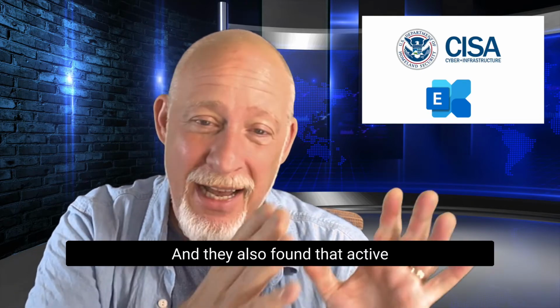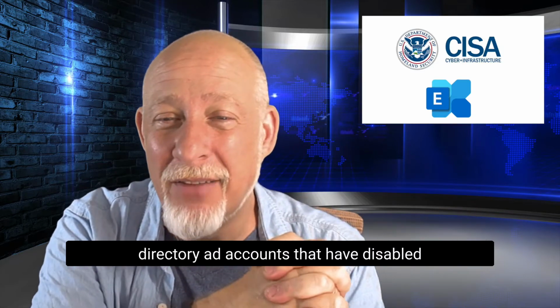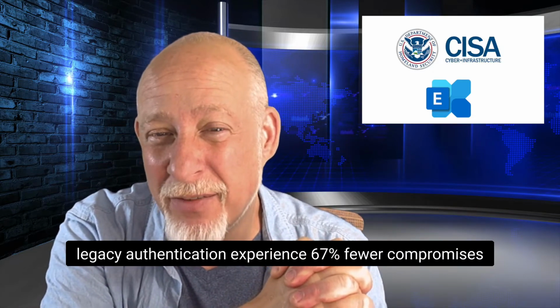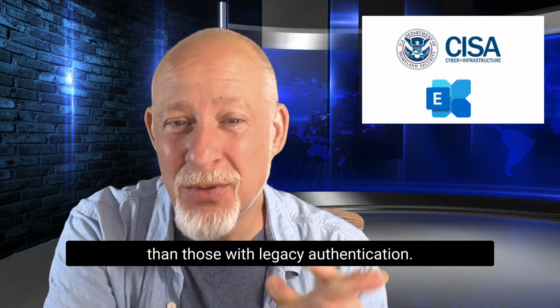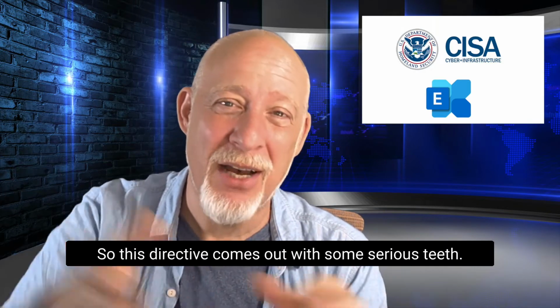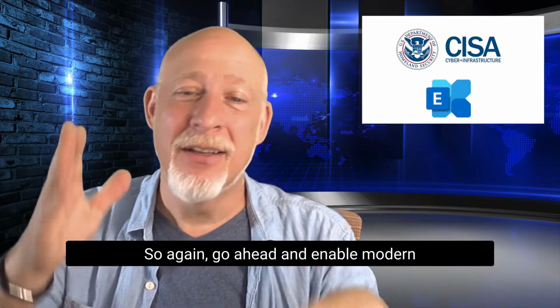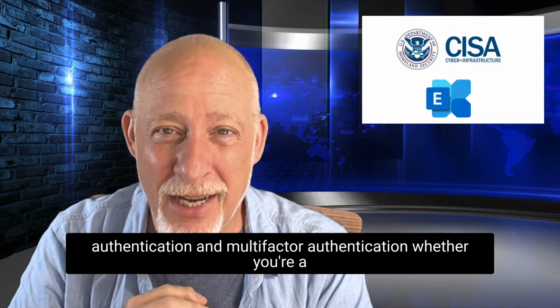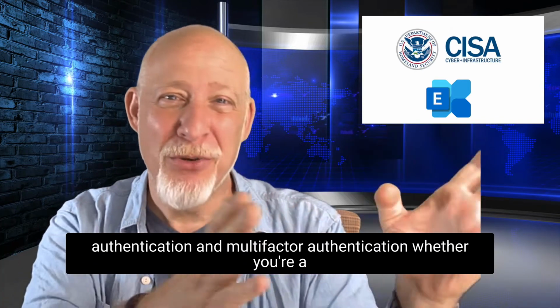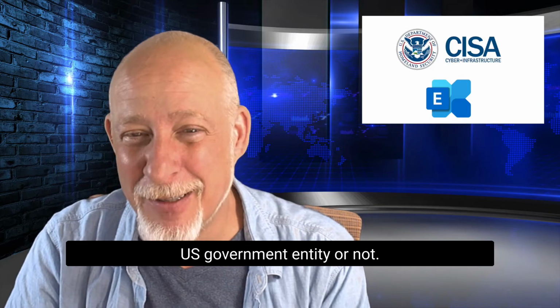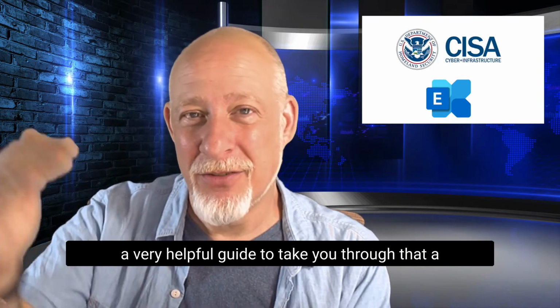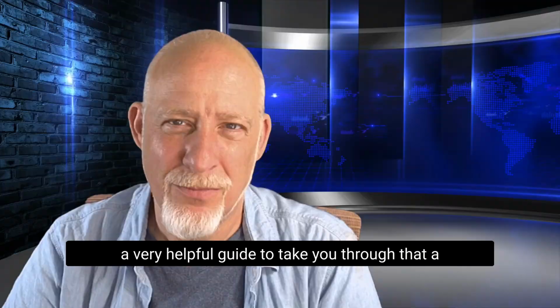And they also found that Active Directory (AD) accounts that have disabled legacy authentication experience 67% fewer compromises than those with legacy authentication. So this directive comes out with some serious teeth. So again, go ahead and enable modern authentication and multi-factor authentication, whether you're a US government entity or not. I'll put a link to the directive, which actually has a very helpful guide to take you through that.